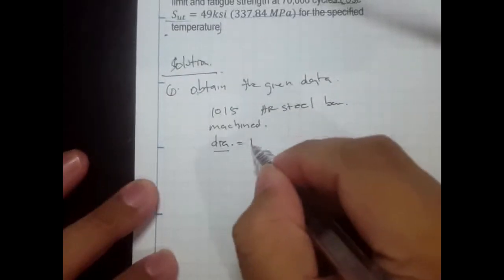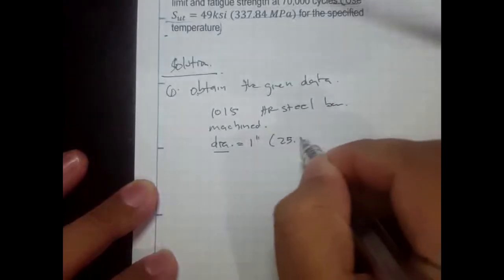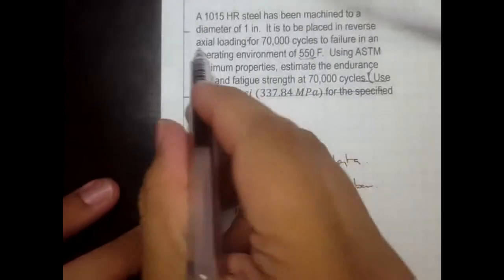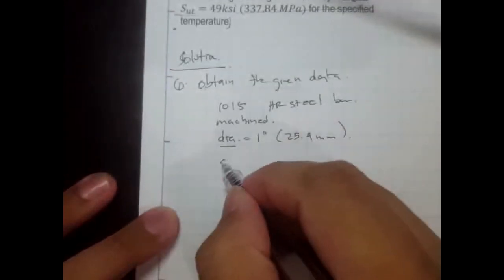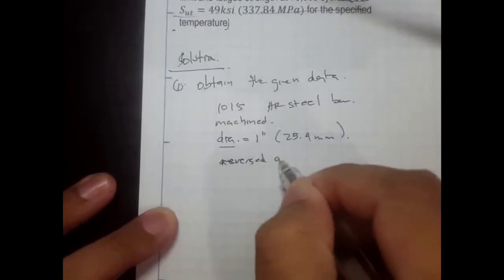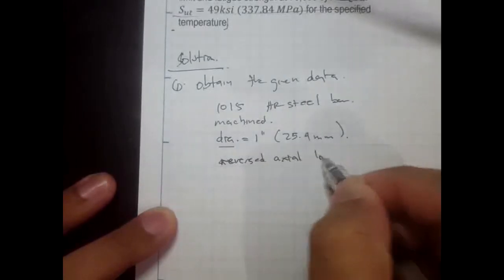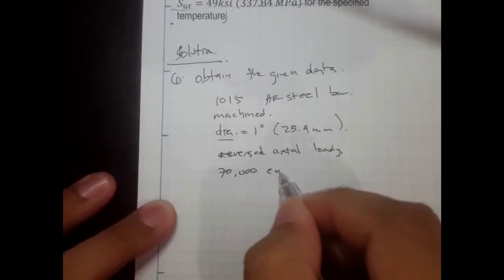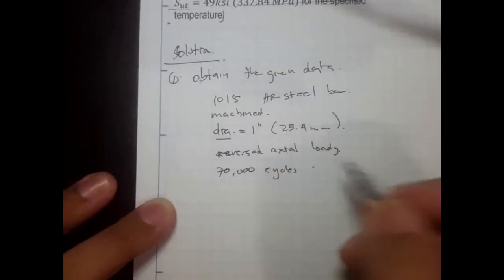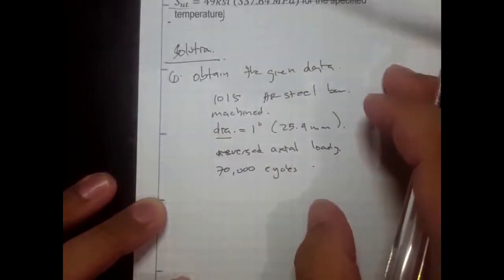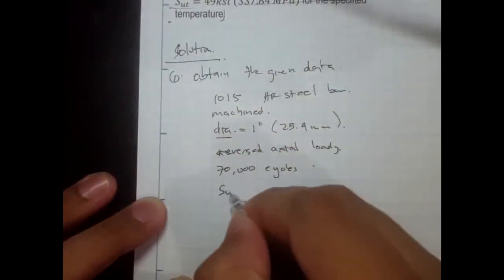So diameter is equal to 1 inch, which is equal to 25.4 millimeter, and the loading is reversed axial loading, and we have 70,000 cycles.